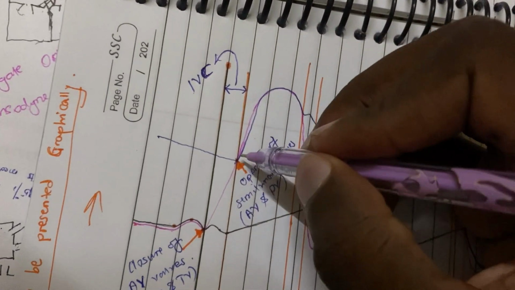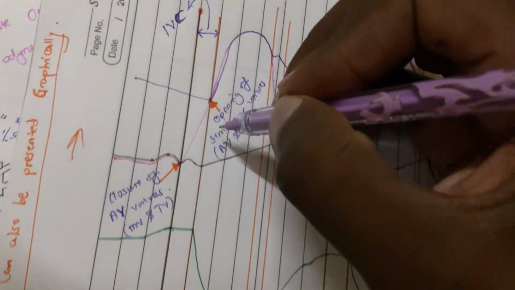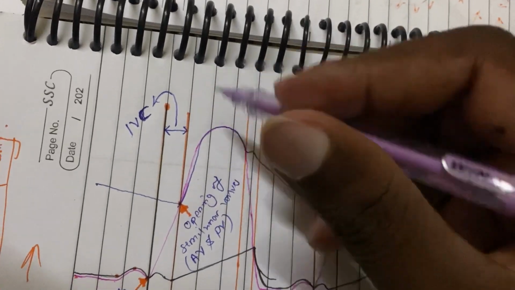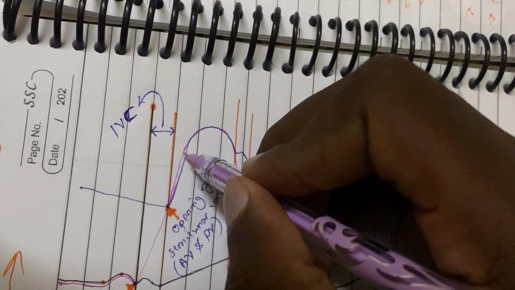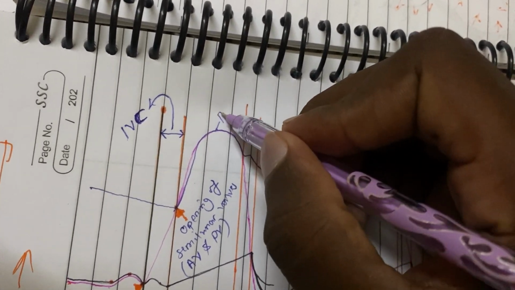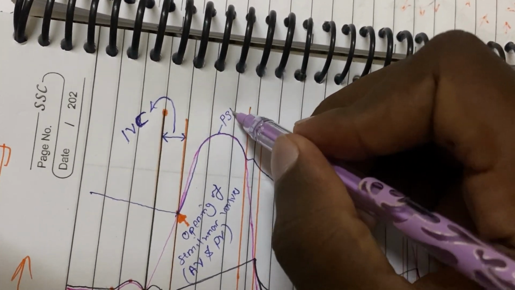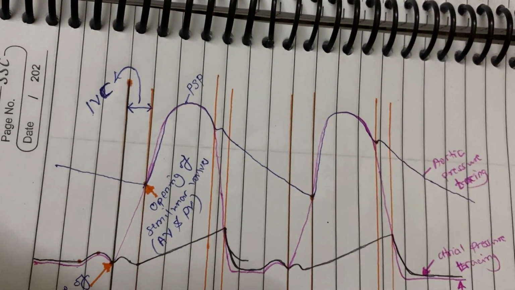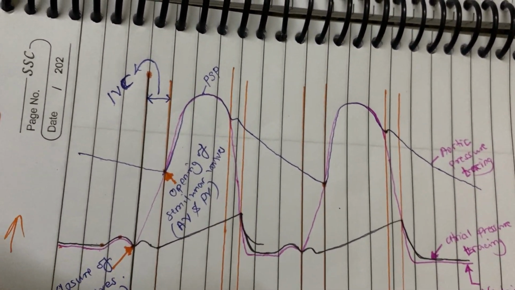So after opening of semilunar valves, the pulmonic valve and the aortic valve, these pressures at one point will achieve the same peak systolic pressure, whether in ventricles or arteries.